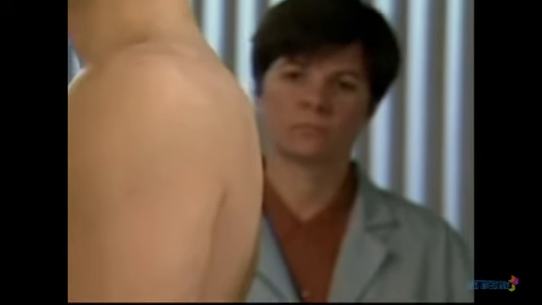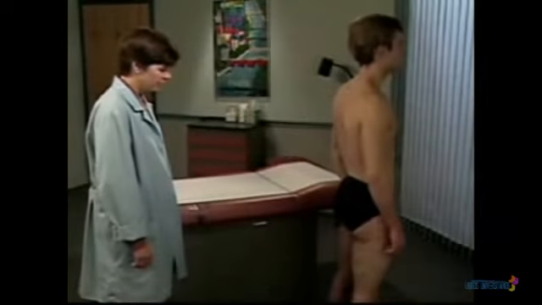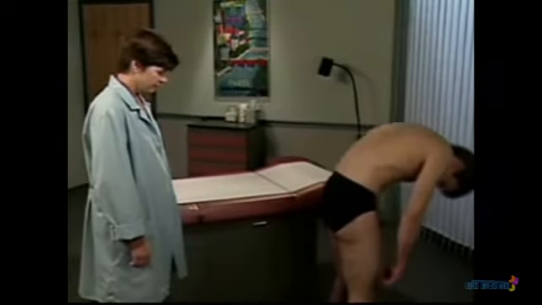Okay, good. I'll have you turn around and we'll look at the back of your knees now. As the patient turns around, observe for any swelling in the popliteal spaces. Inspect the spinal profile, observing the normal cervical, thoracic, and lumbar curves. Also, inspect the spine for lateral curvatures. There should be none. Now, ask the patient to bend forward and touch his toes.